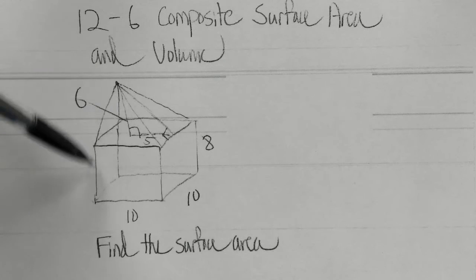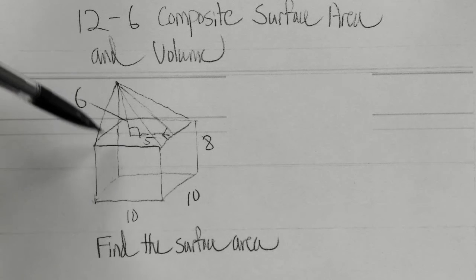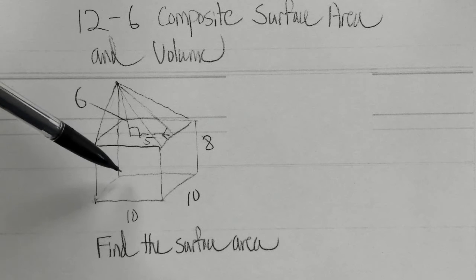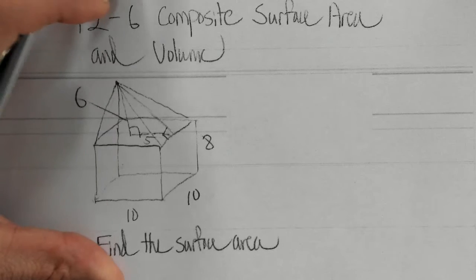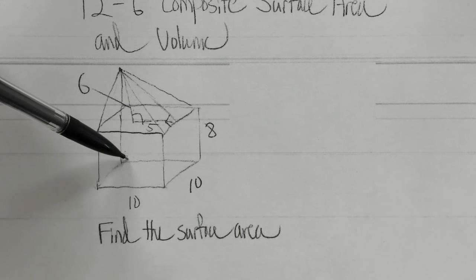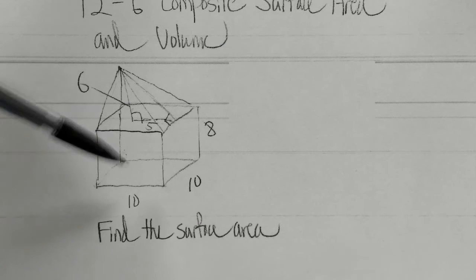So like if I looked at this figure right here, I don't have any one formula for this entire figure, but if I notice that it's a pyramid on top of a prism, then I can find the surface area or volume of the pyramid and then add it to the surface area or volume of the prism.